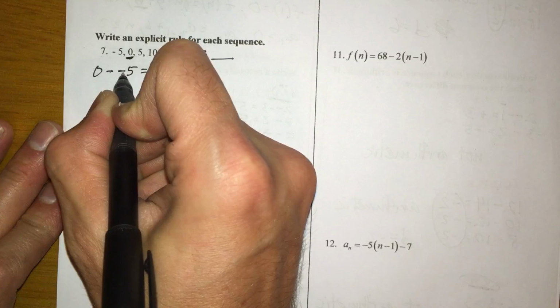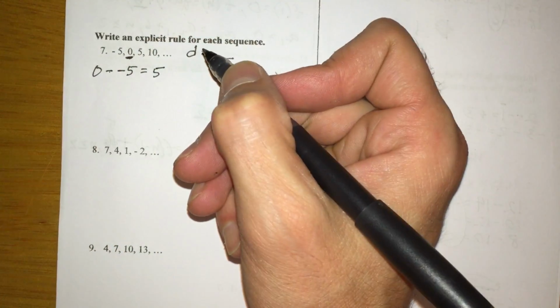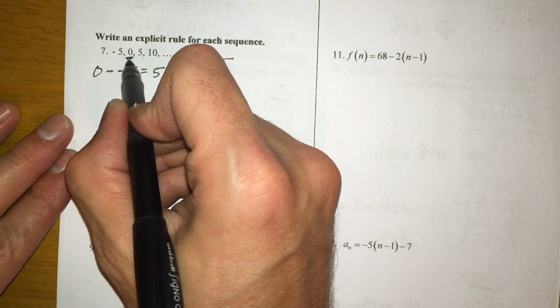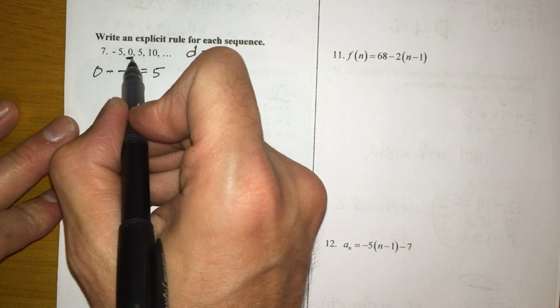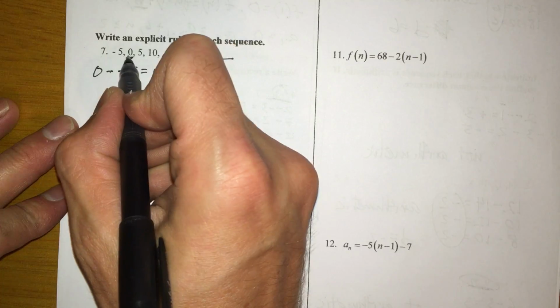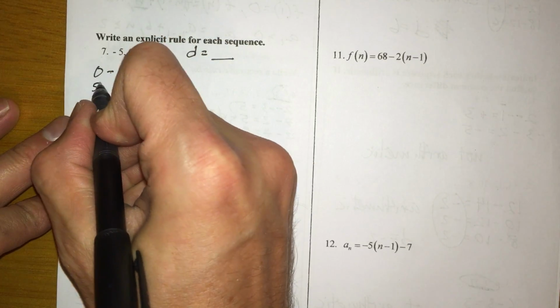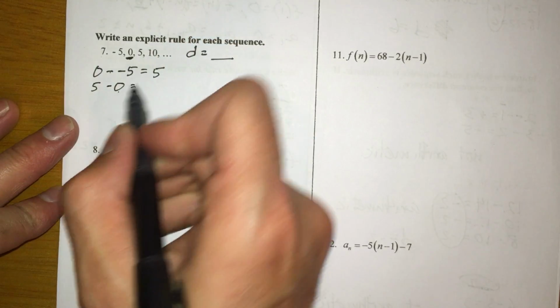And negative plus negative times a negative is positive, so this is actually 5. Okay, and you can see -5 plus 5 is 0. 0 plus 5 is going to be 5. So you can already start telling that it is an arithmetic sequence, but we want to double check to make sure, and we need it at least 3 times. So we're going to go 5 minus, well, the previous term is 0, so 5 minus 0 is 5.